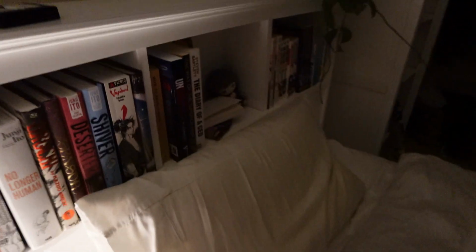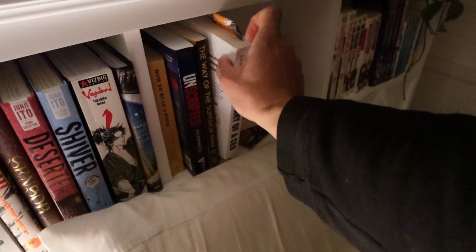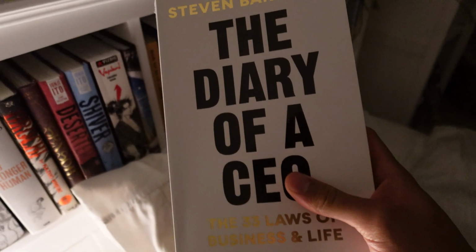Okay, every night I read two books. So I read one non-fiction book, and I also read one book in Japanese to keep my Japanese abilities at a decent level. Now I'm reading The Diary of a CEO. I'm a little bit of the way in.